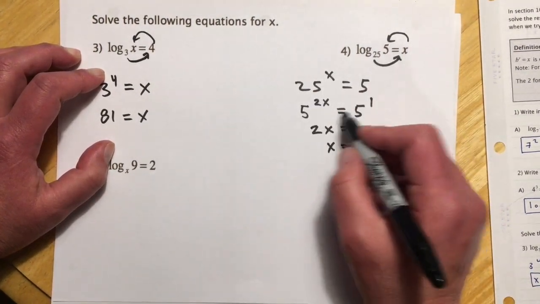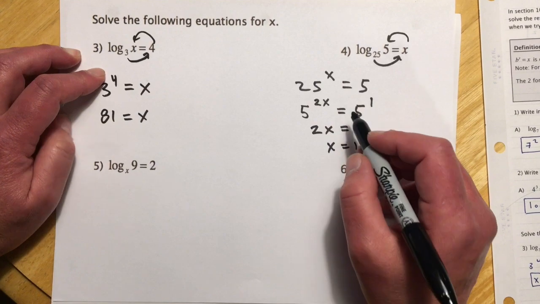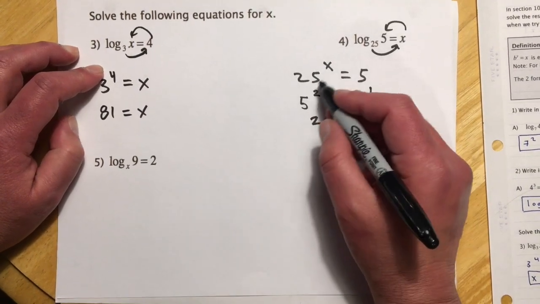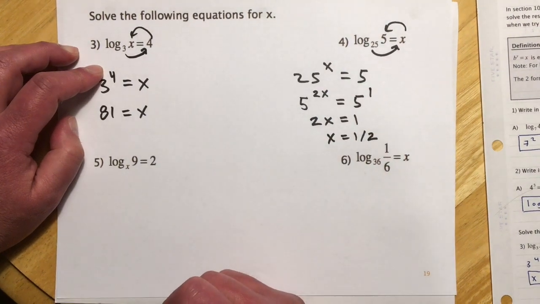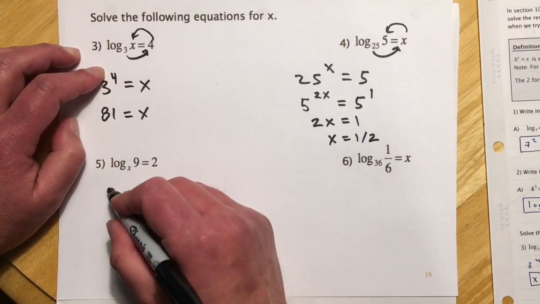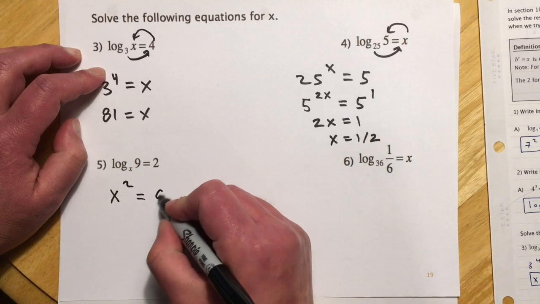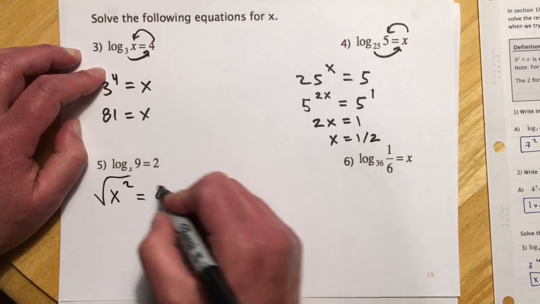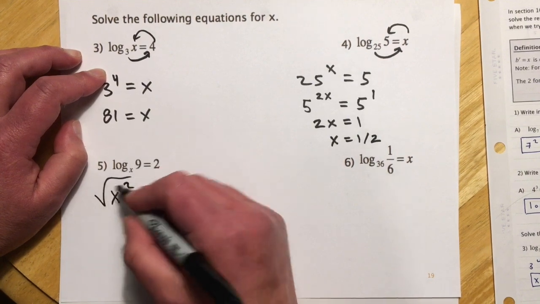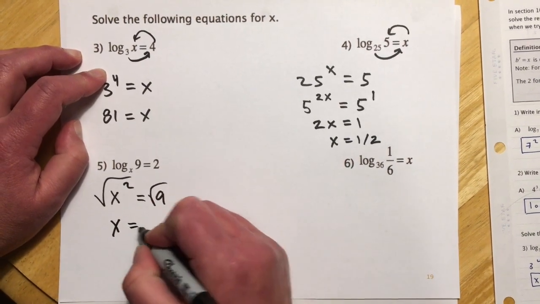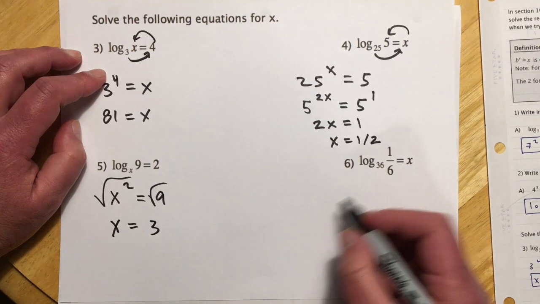We'll be using this technique later in the chapter, so definitely worth looking at here, even if you can see what the answer is. It's still a very useful technique. This one we got x squared equals 9, and so if I root both sides, and again the base has to be positive, so I don't have to worry about a plus minus. That's going to be x equals 3.